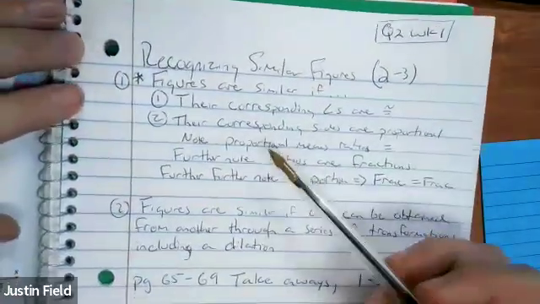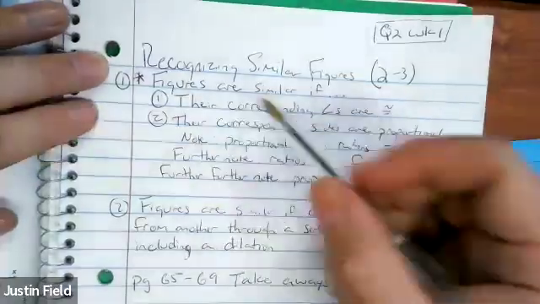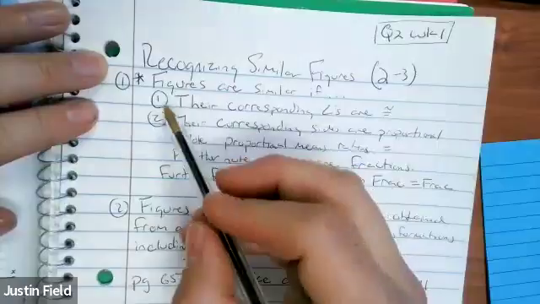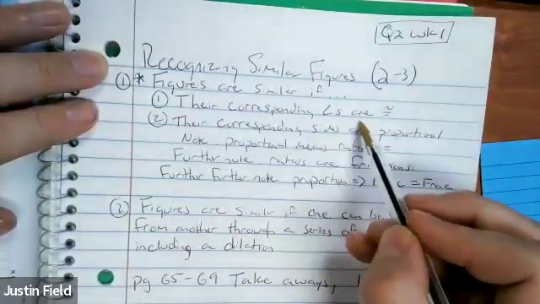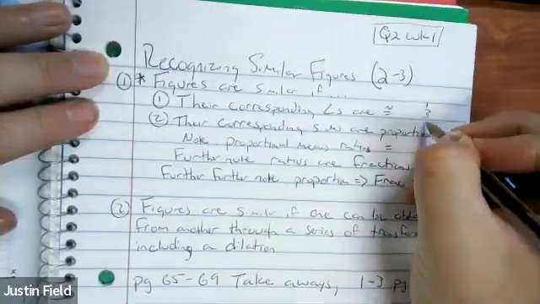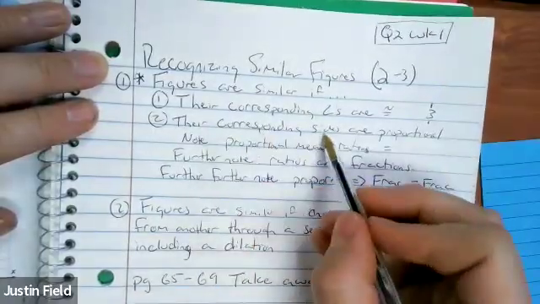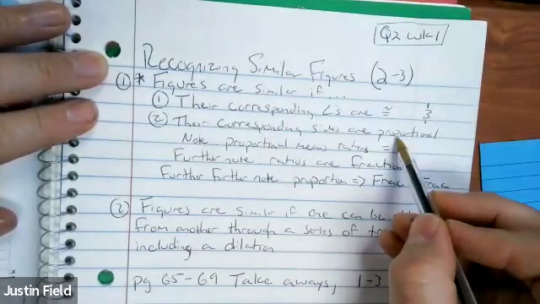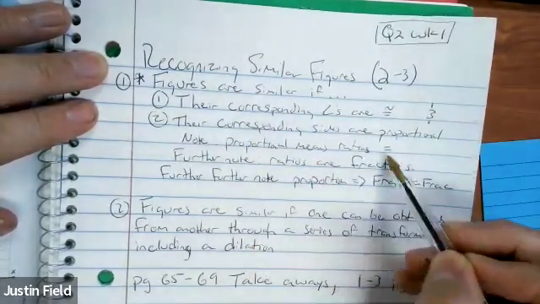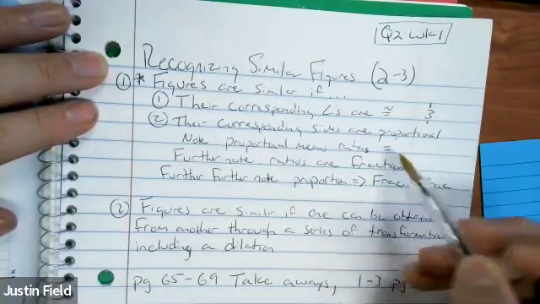And so I need you to write down two definitions. First of all, figures are similar if, one, their corresponding angles are congruent and their corresponding sides are proportional. Note, proportional means ratios are equal.